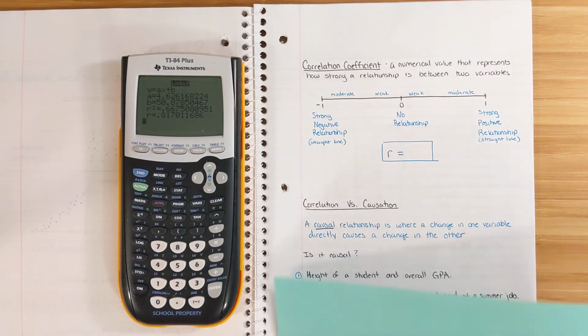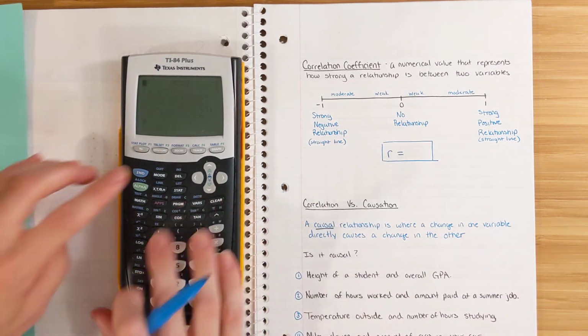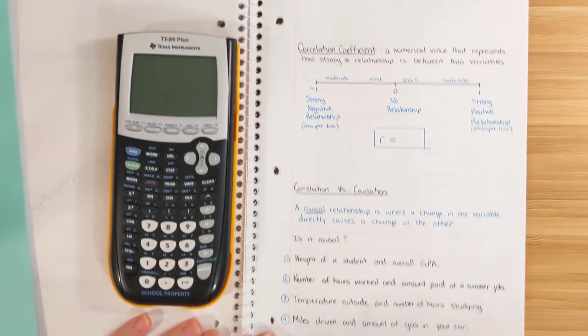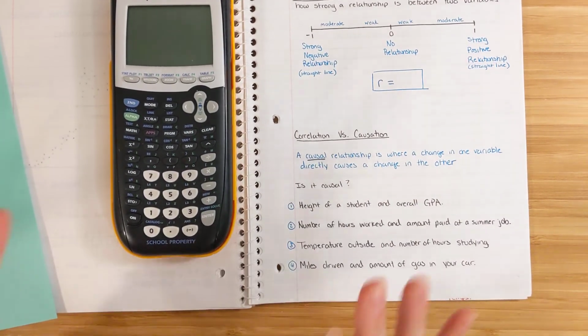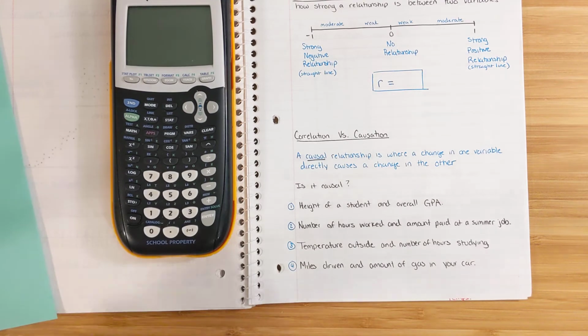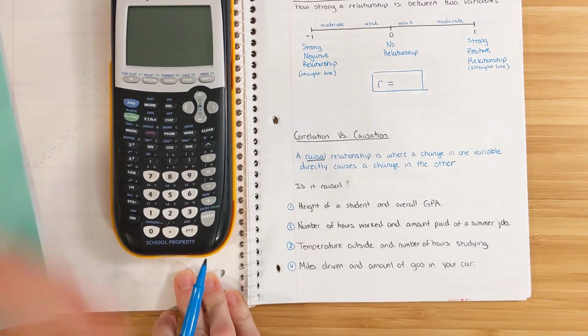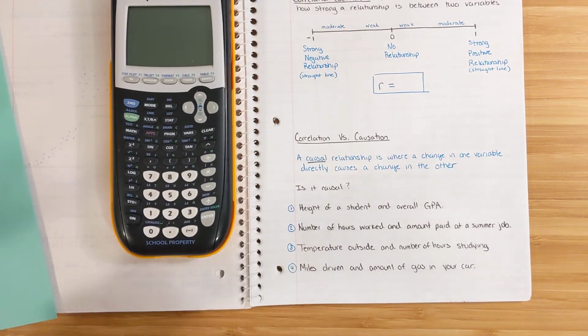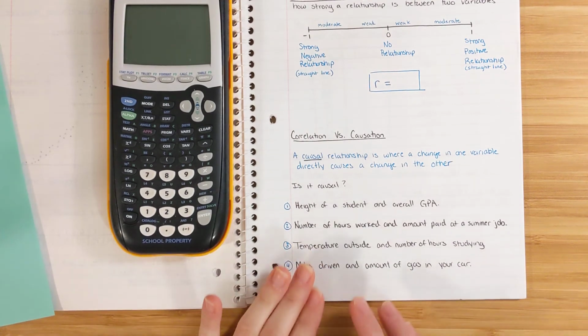So I have 4 examples here in my notebook of variables, bivariate data that might be measured in the same data set. And I'm just curious if you guys can recognize whether or not it is causal. So take a second, pause the video, and look at each one of these 4 examples. Does one variable directly change the other variable that's being measured? What do you think?